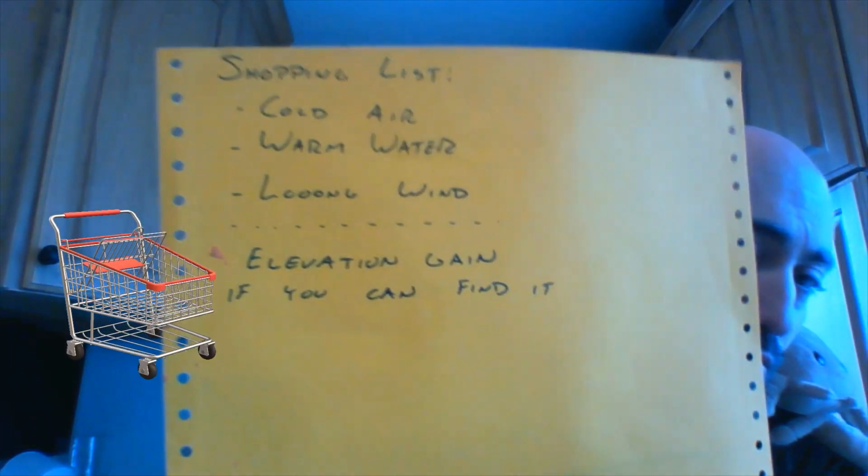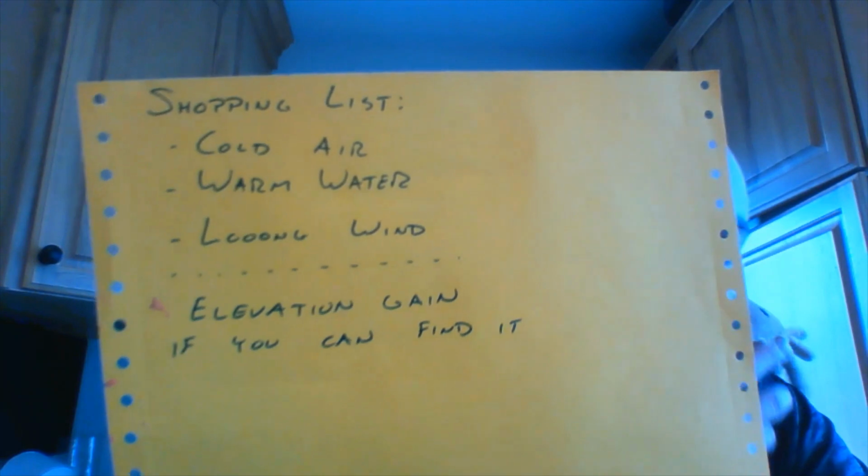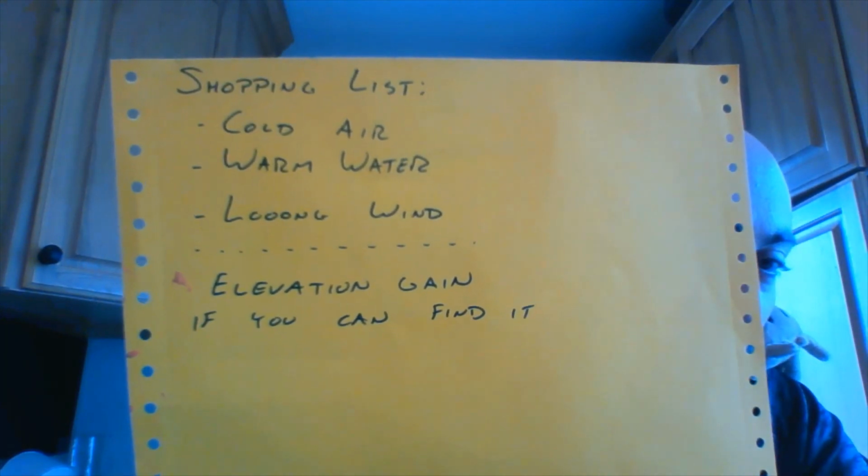Yuri made a shopping list. What do you need specifically for lake effect snow? So if you're going to go shopping for some lake effect snow, you need cold air and warm water, okay, and long wind. You also need to be downwind of the lake. So you have to be here. If the wind is blowing over the lake, you got to be downwind. You can't be before the lake and near it. You got to be downwind and near the lake. Bad shopping list, Yuri. If you can find it, some elevation gain.